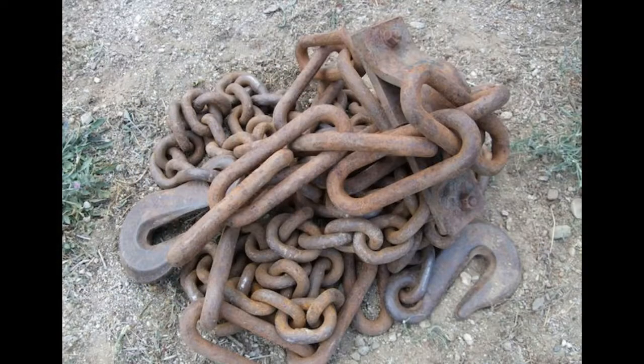In a pinch, you can take that chain. Now, normally you would use a stone or a ball bearing, but in this case, maybe you need to make a really loud noise with a lot of jingly bits and pieces in it, and you want to draw a lot of attention to a location.